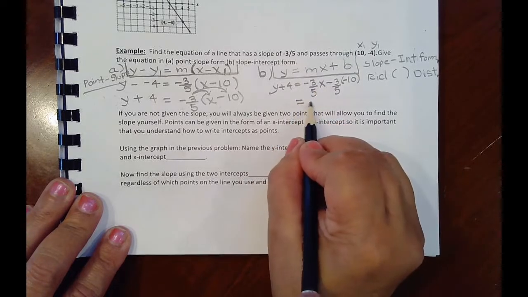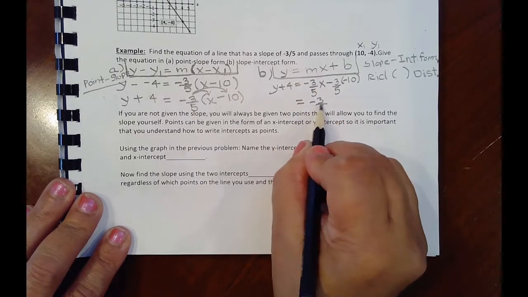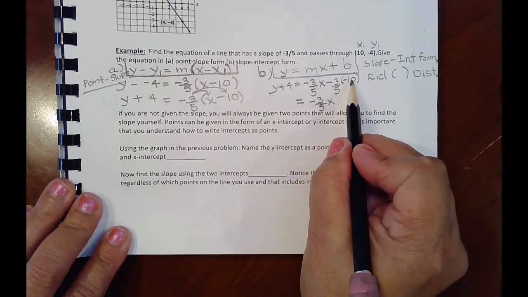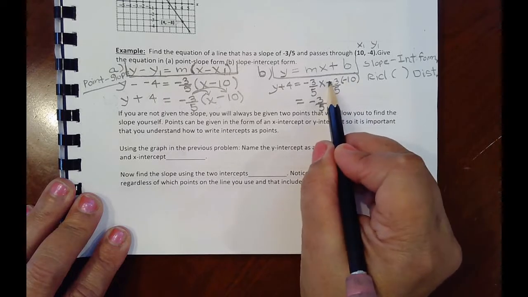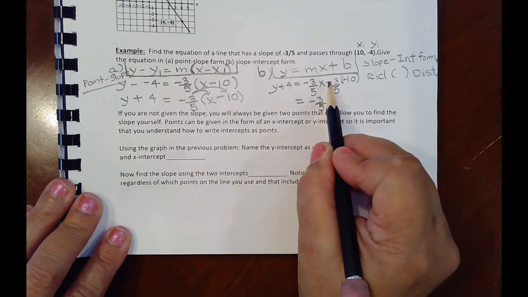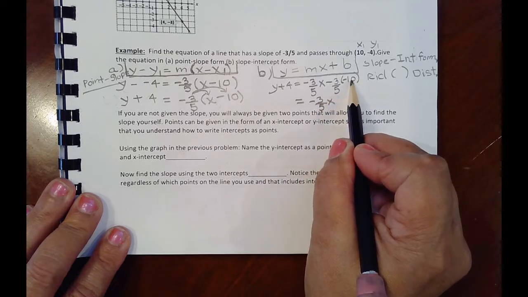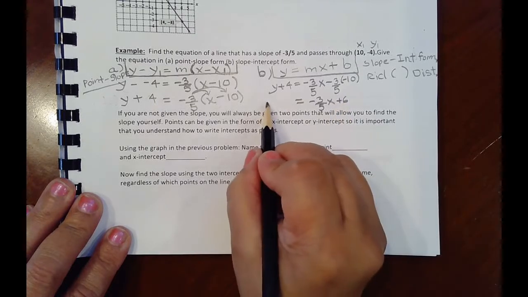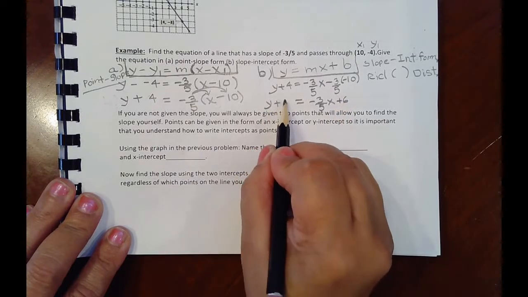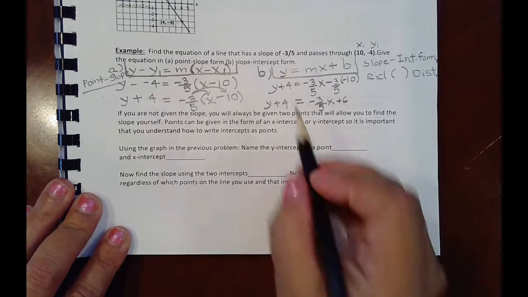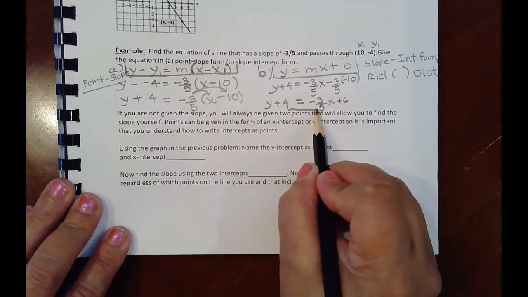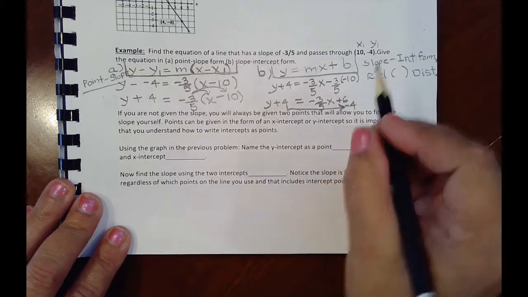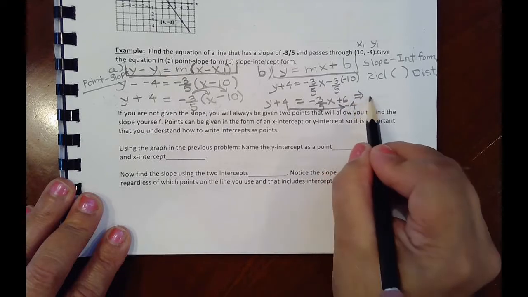So this first term is just negative 3/5 x. And then here it's negative 3 times negative 10. That's positive 30, divided by 5. Again, negative 3 times negative 10 is 30. 30 divided by 5 is positive 6. Okay, you're almost there. You almost have the y isolated. Just take this 4 and bring it all the way to the opposite side, at which point it will be negative 4. So your final answer is going to be like this.